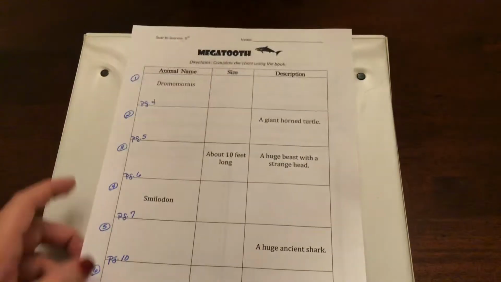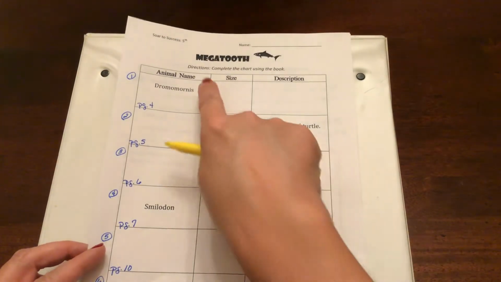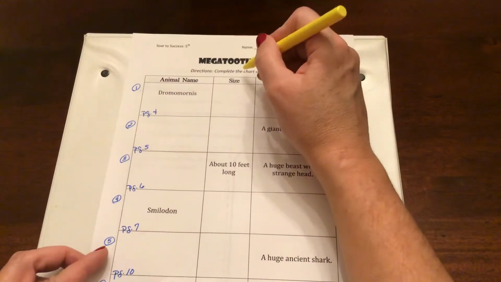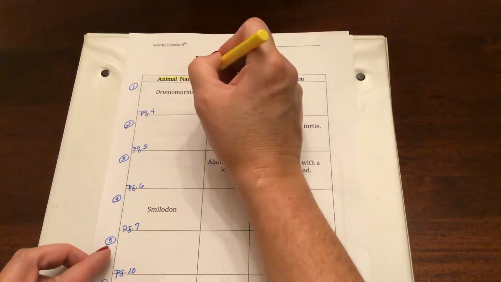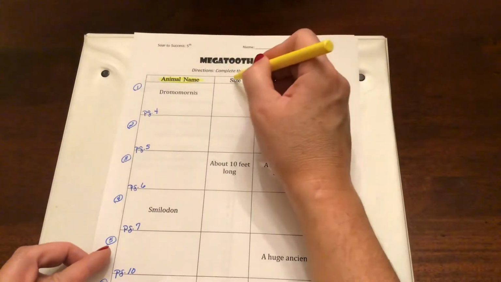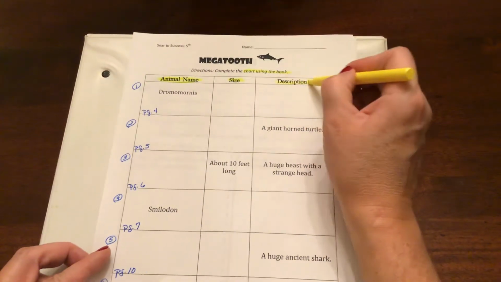So anyhow, as we work through our book and our skills in the next couple lessons, our skill packet will look like this. We've got a chart to finish filling out. We're going to complete the chart using the book. You have an animal name in the left-hand column, the middle column is a size, and then you've got a description column.